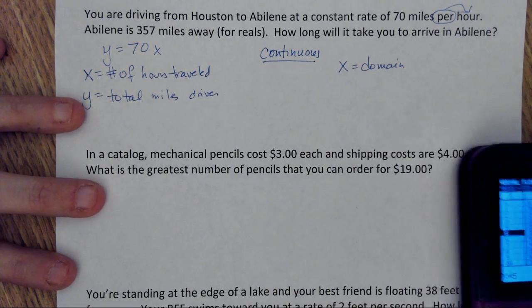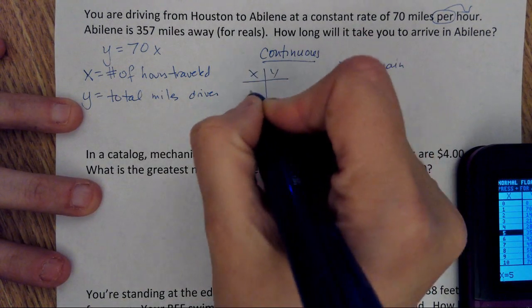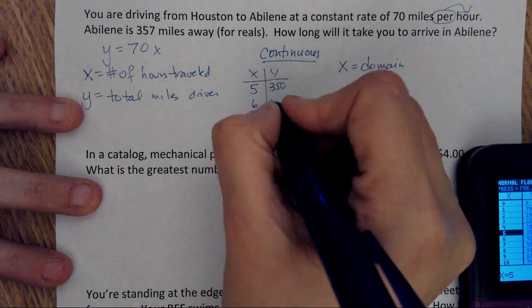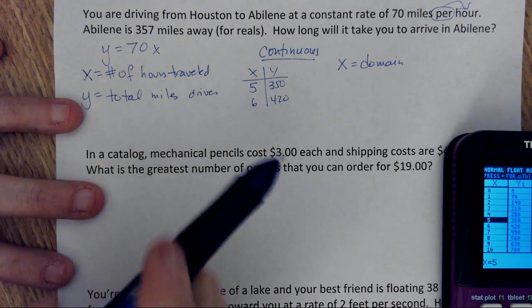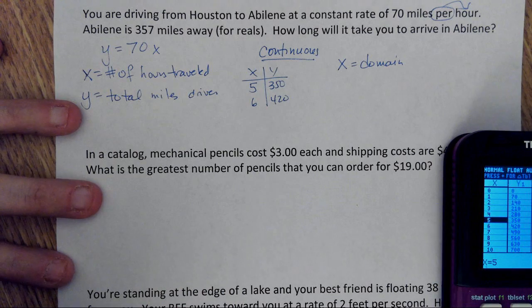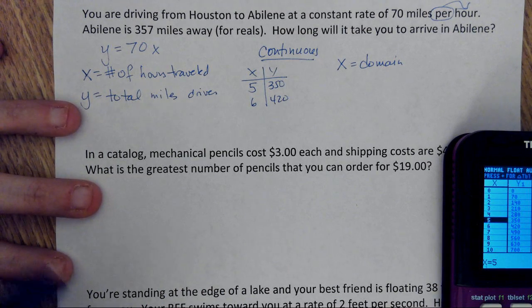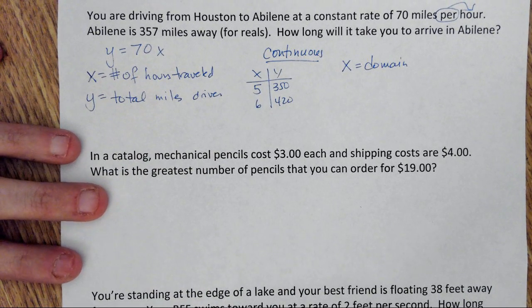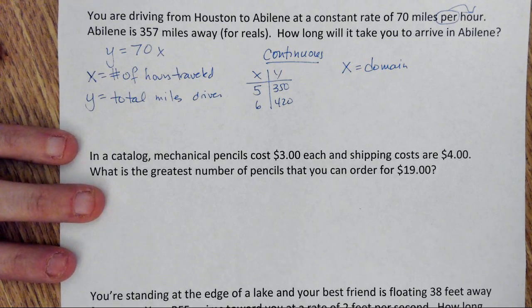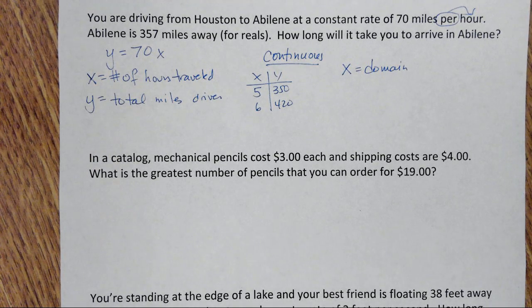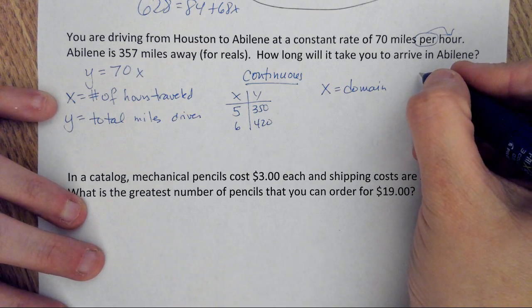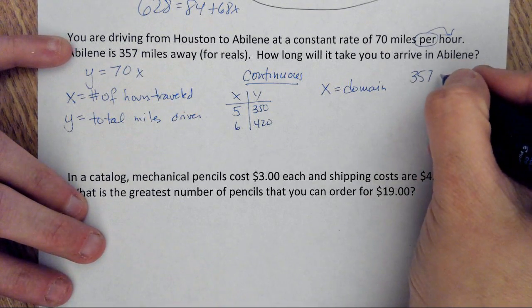Now here comes a problem. When I look at the table for this data, at 5 hours, I'm 350 miles away. And at 6 hours, I'm 420 miles away. So I don't get exactly 357 miles. Okay? And I'm going to get real fancy and go 360. Well, 357 will work. Okay? So in this case, I have to actually solve it because I can't get a precise answer. I could, if the answer allowed me to, say between 5 and 6 hours or a little over 5 hours. But if we want to have a precise answer, we're going to say y equals 70x. Well, 357 is my y.